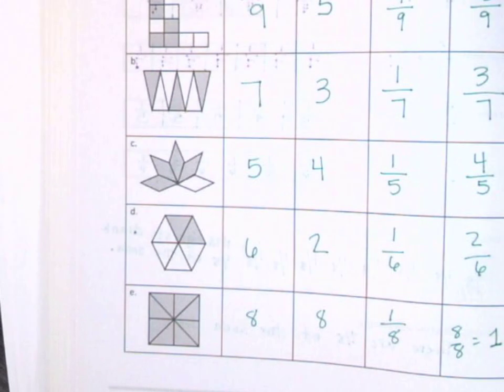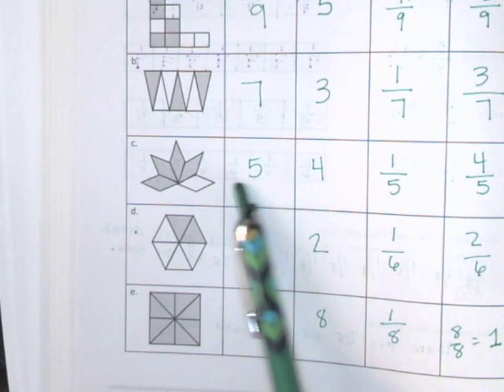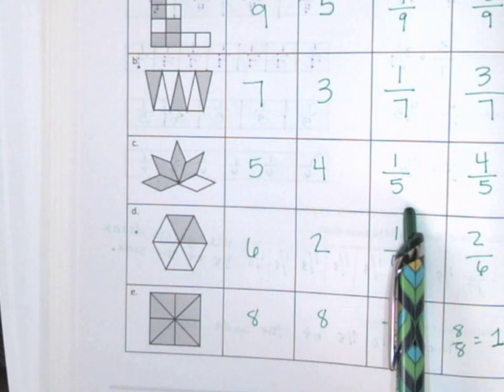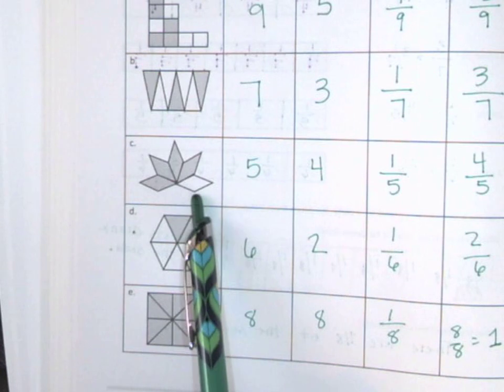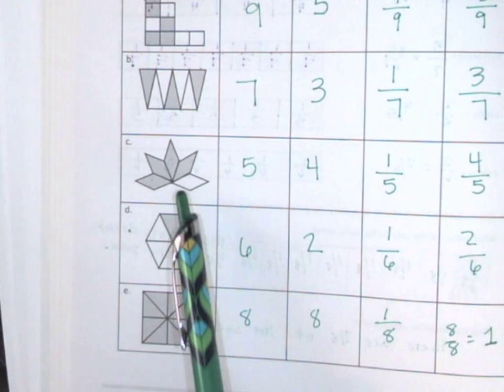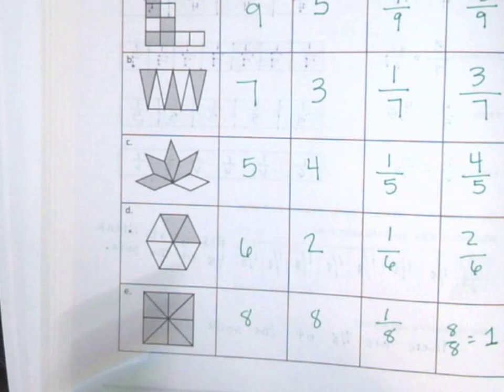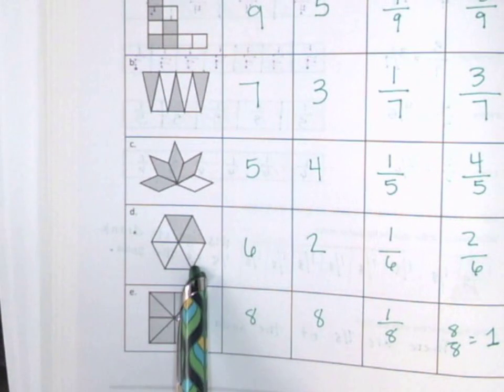For those that are done, let's go ahead and review our answers. So for C, there are 5 equal parts. There are 4 parts shaded. Unit fraction with one of these equal parts will be 1 over 5. But what we are shown here is 4 over 5, the amount that's shaded in. Okay, if you're done with that, give yourself 2 snaps if you got that correct.